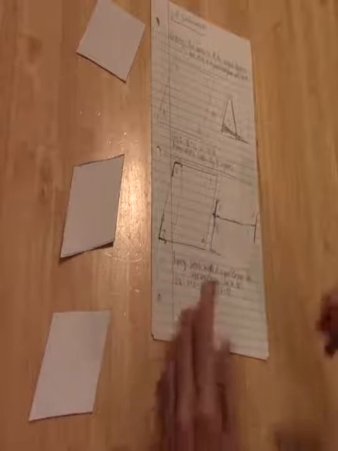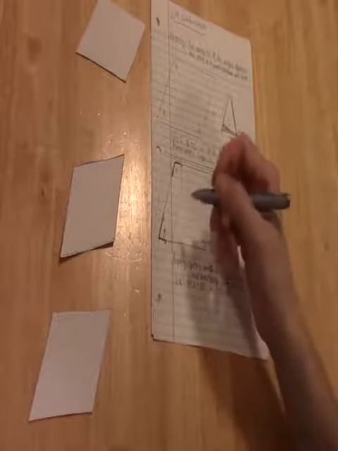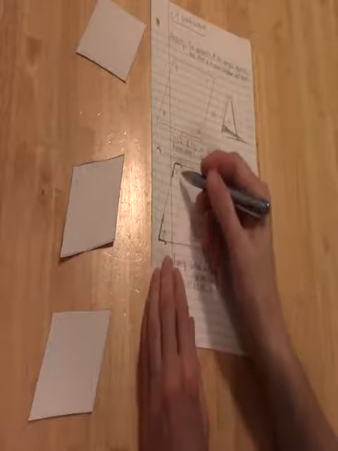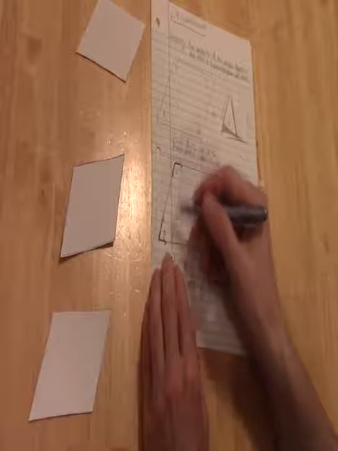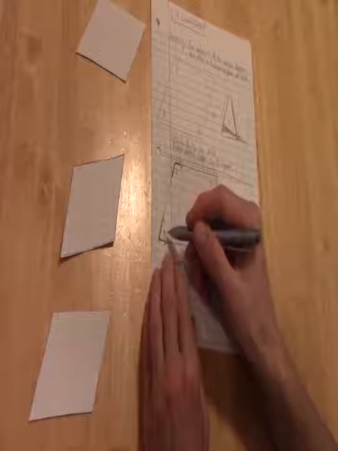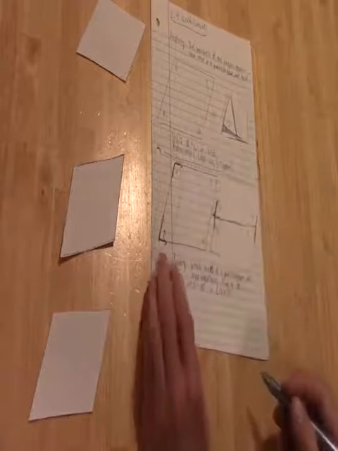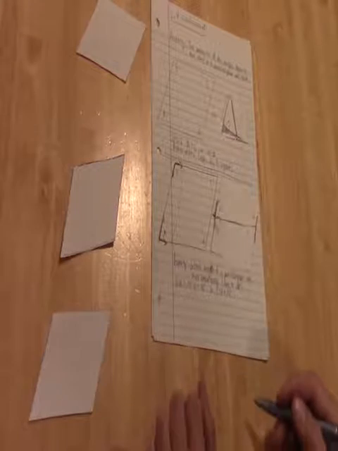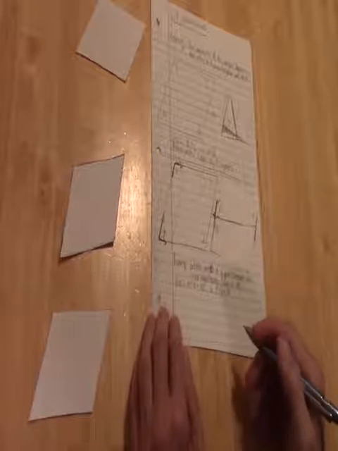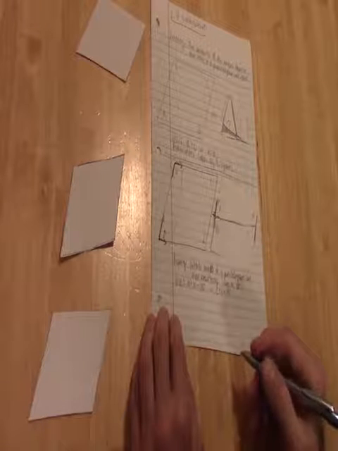So if we don't know one of them, let's say A and B equal 180, and we don't know what B is, we can set A, whatever this is, like 30 degrees plus B equals 180. And we can find out what angle B is, the measure of angle B. So it's a pretty useful property called interior angles.